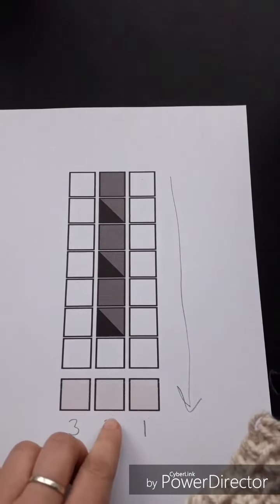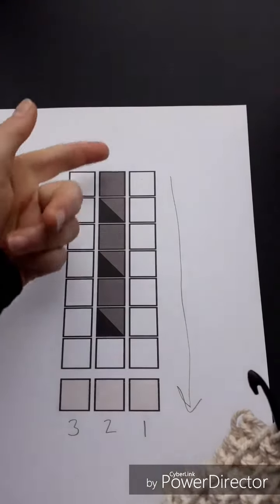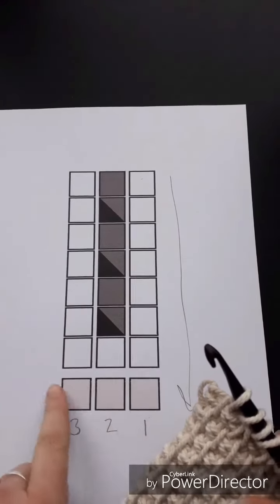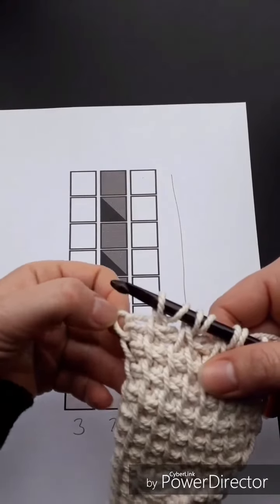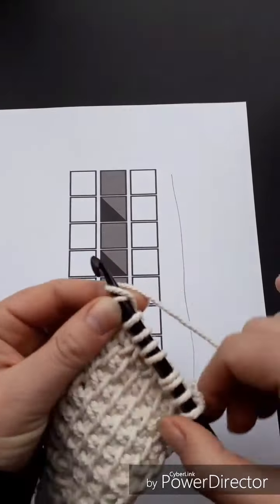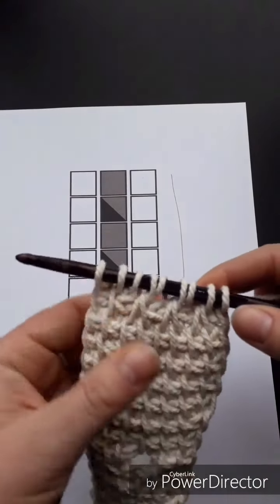Now the last thing on column number 2 here is our grey square here, and that basically shows you where this column is meant to work into your fabric that you have already. In this case we're working a foundation row, so our fabric is only this little loop here. So we pop in, yarn over and draw through, and there we have all of our loops in place.